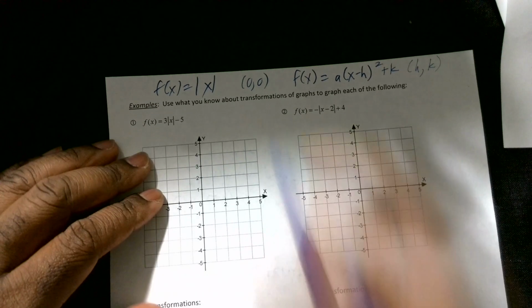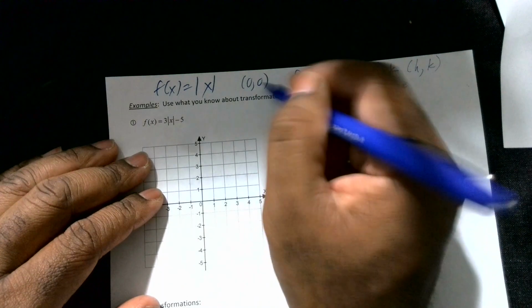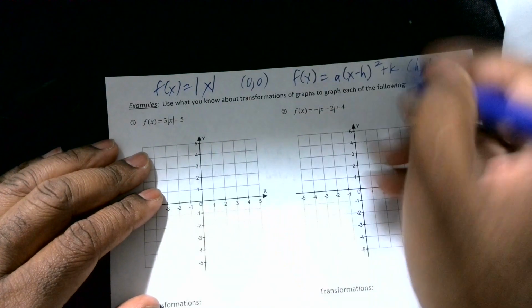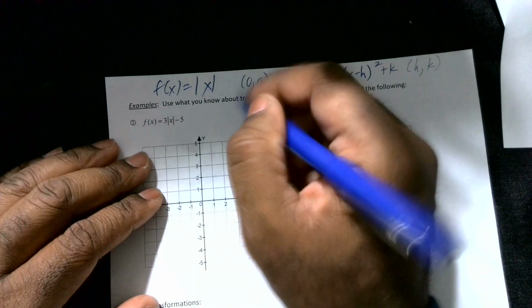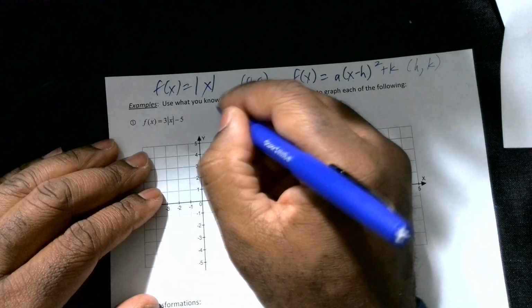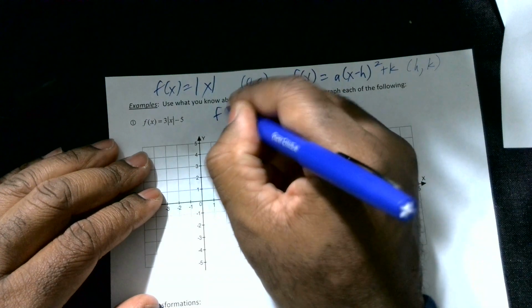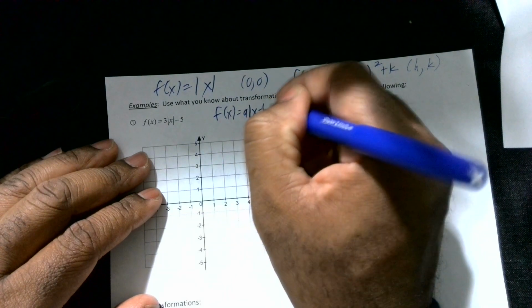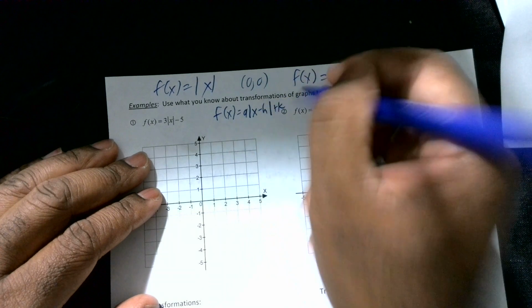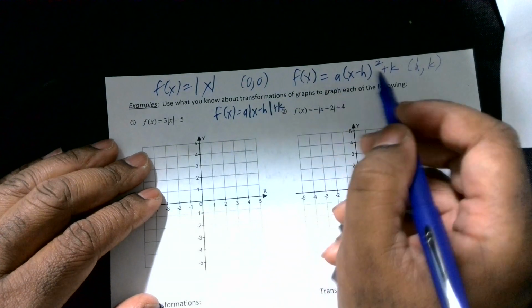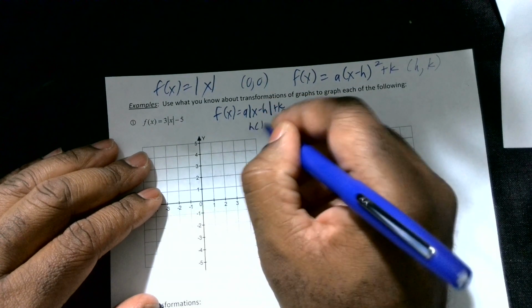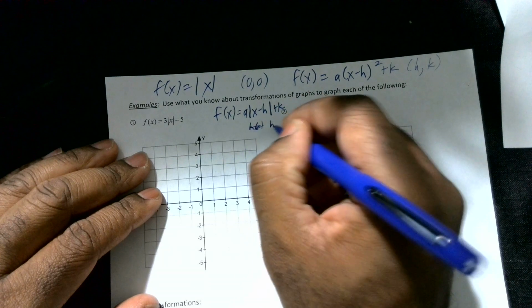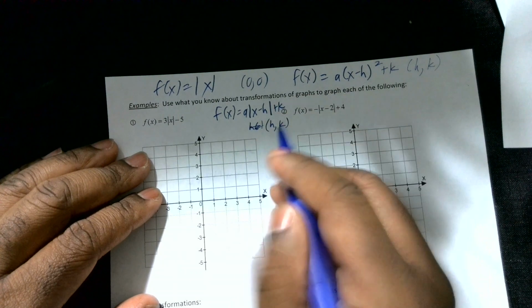Okay, now for this problem, and I'm running out of space here, so I'm going to write this here. We would be looking for f of x is equal to a times the absolute value of x minus h plus k. And it would give us the same effect, where h and k would still be our initial point.